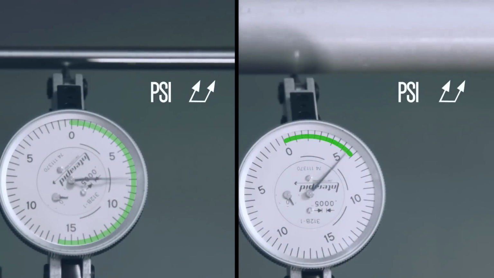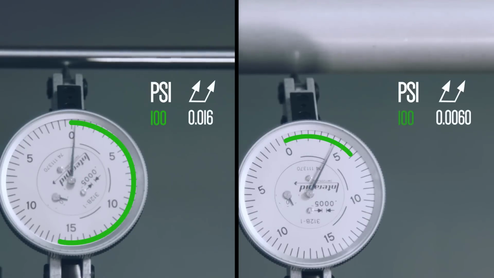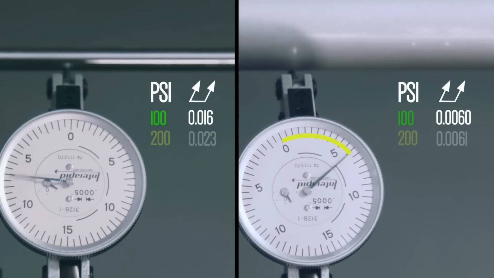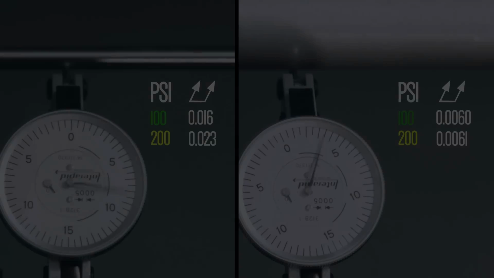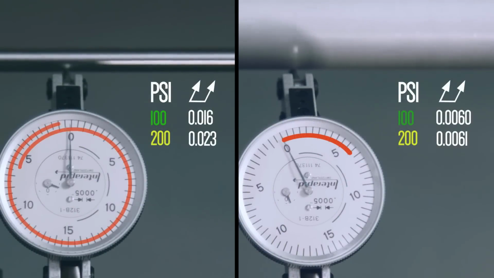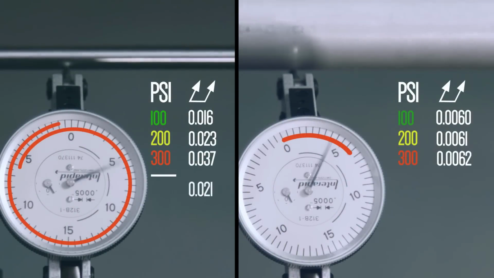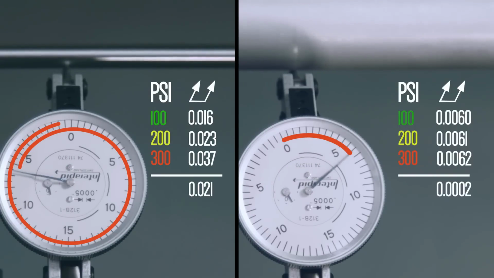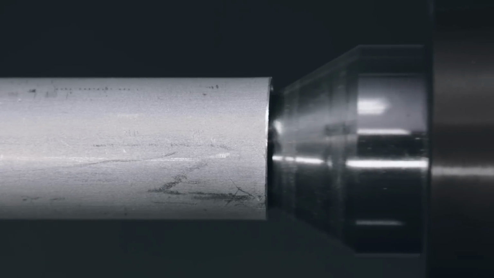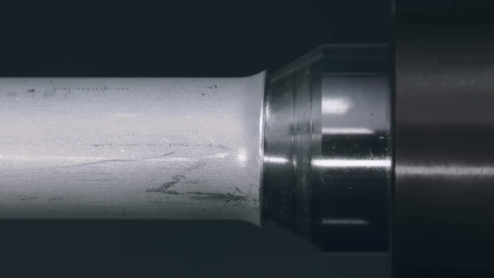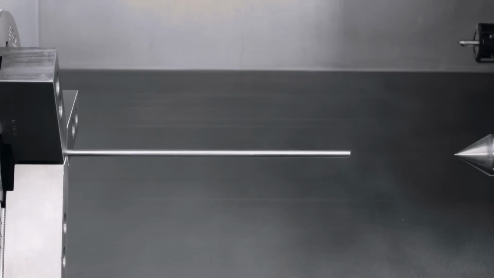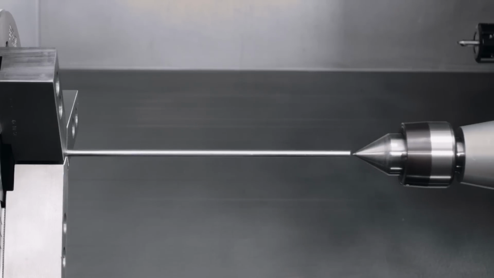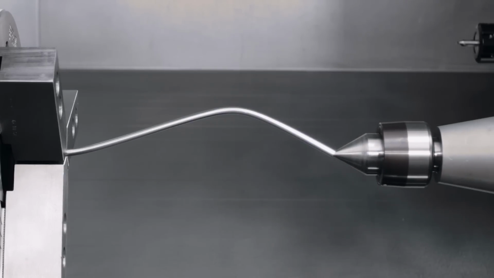Okay, starting at 100 psi, increasing to 200, and then 300, the steel rod deforms significantly by an additional 21 thou. Its neighbor, the aluminum tube, deforms by only 2/10. All the way up to 400 psi, the end of the aluminum tube permanently deforms. Meanwhile, at 400 psi, the steel rod bends so much we don't need an indicator anymore.